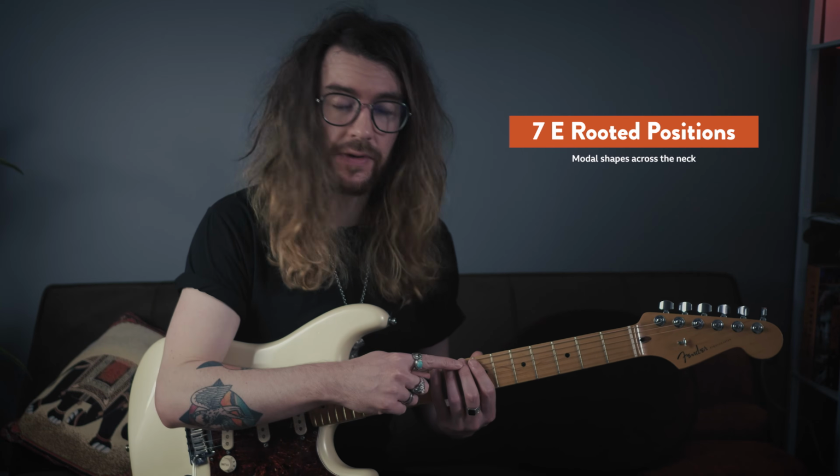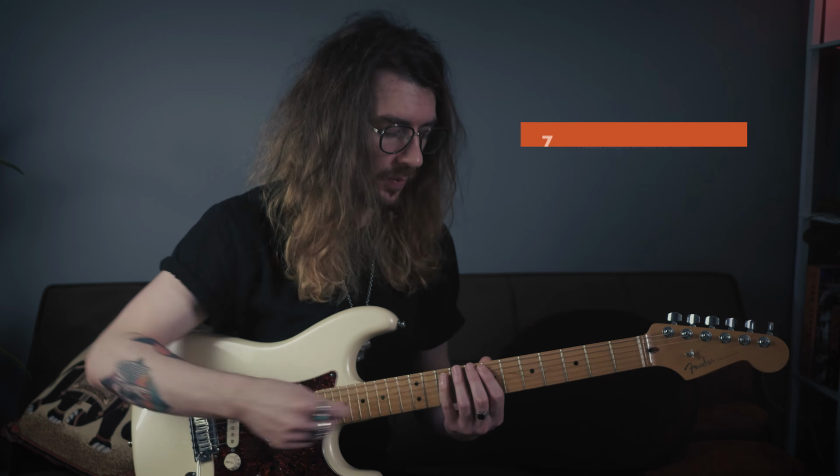Here are all the modal positions within the key of C, starting on the 8th fret of the E string, 2 octaves, and going all the way around.